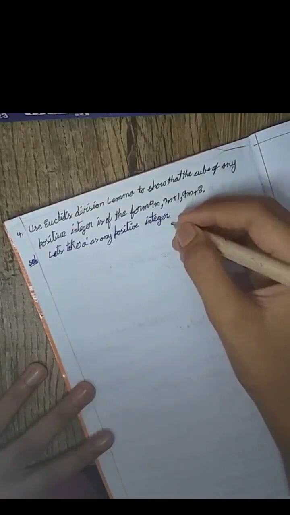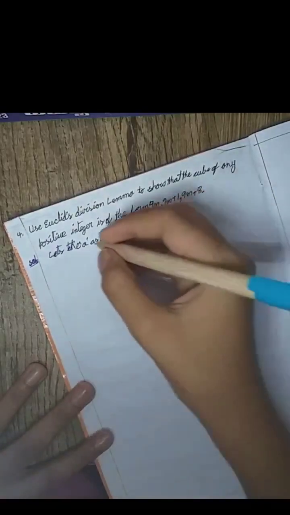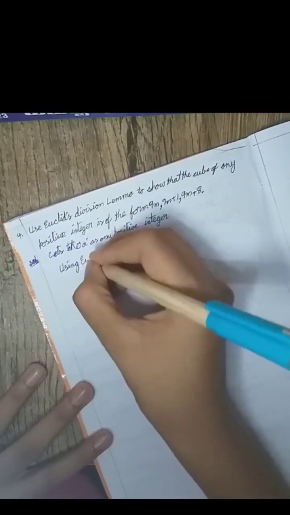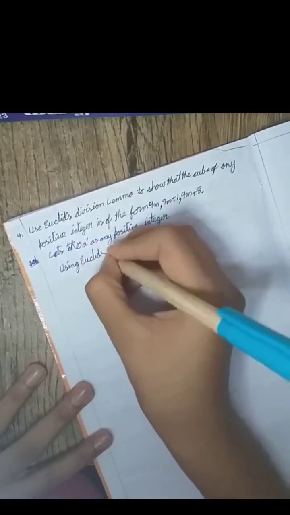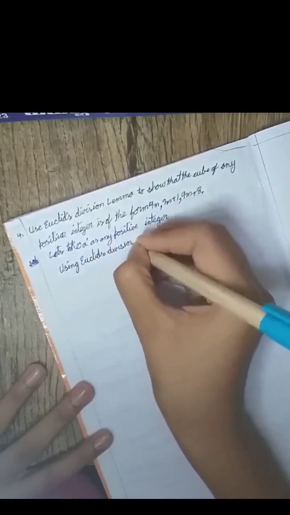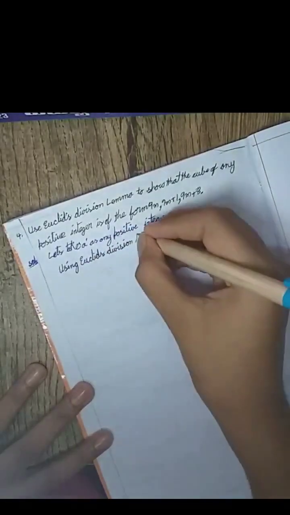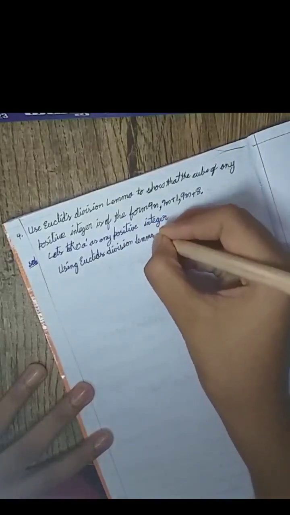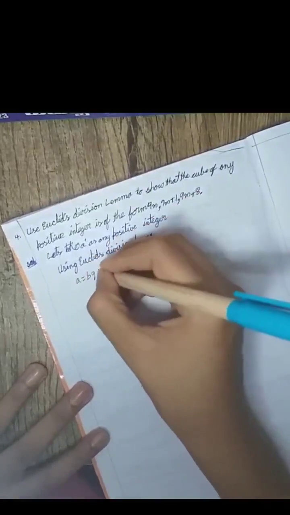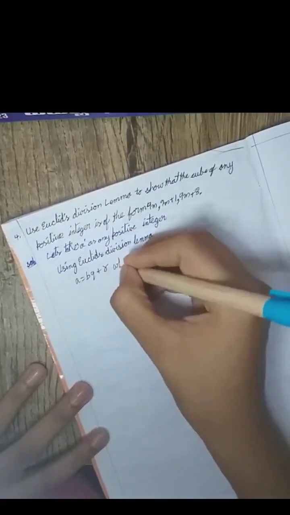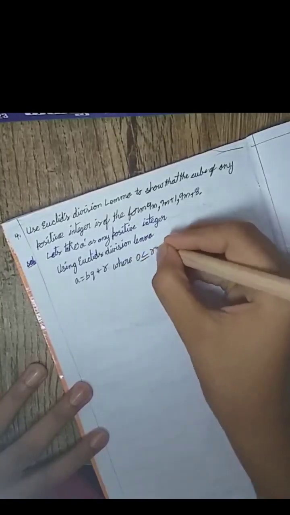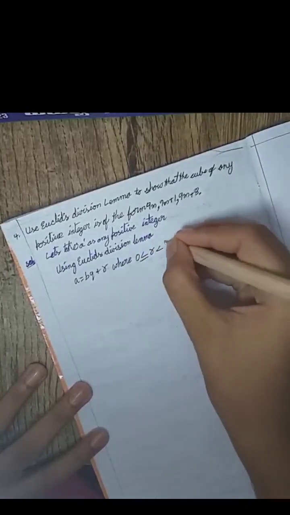Let's take a as any positive integer. Now by using Euclid's division lemma, a is equal to bq plus r, where 0 is less than or equal to r and r is strictly less than b.